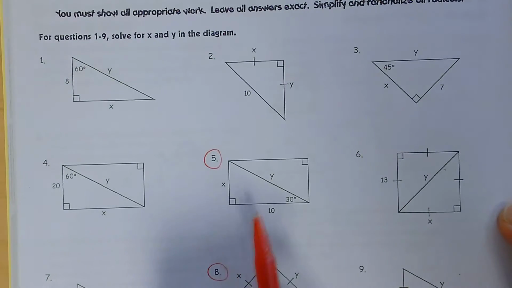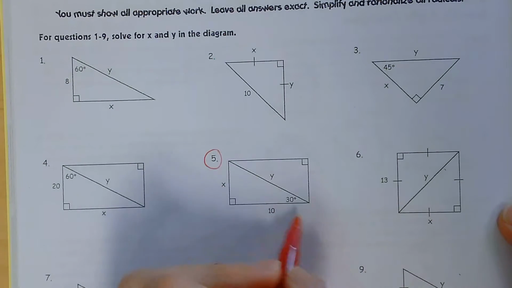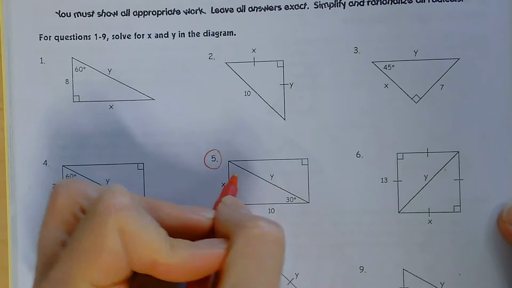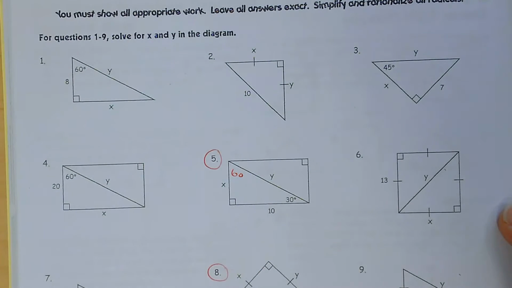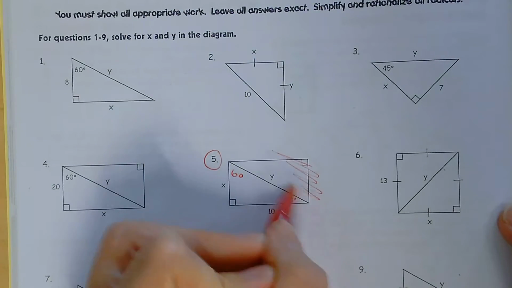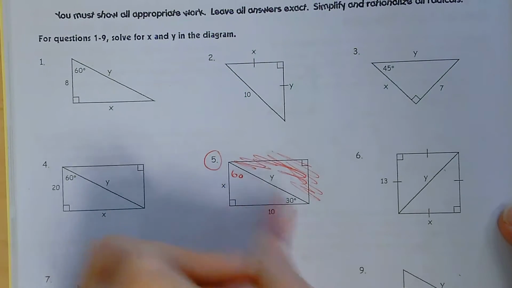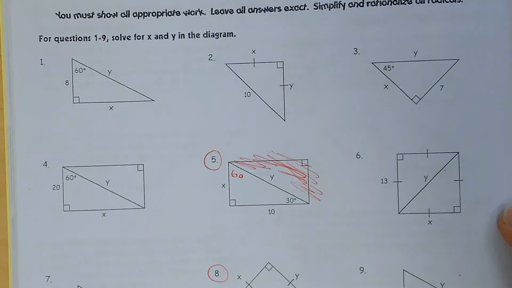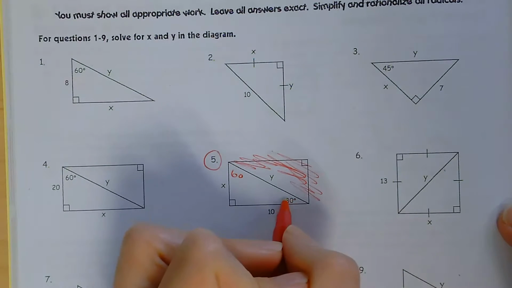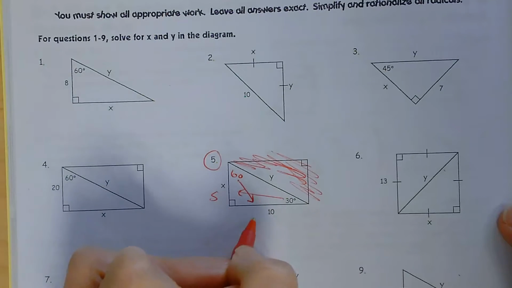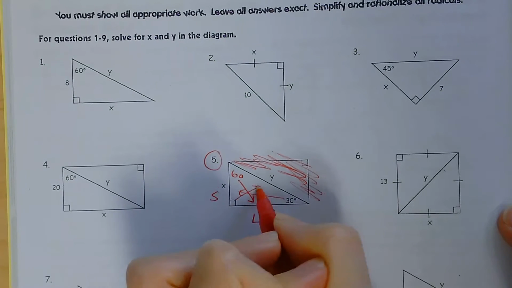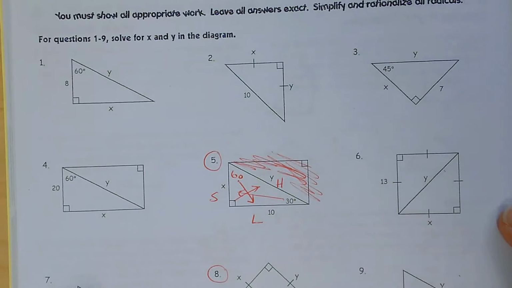All right. So on number 5, what happens is you notice it's a rectangle, but because the rectangle is sliced in half and it has a 30 and a 90, you know this angle has to be 60. It doesn't really matter that the rest of this is a triangle over here. Just focus on your 30, 60, 90. Okay, if it's a 30, 60, 90, you want to label across from the 30 is the short side, across from the 60 is the long side, and across from the 90 is what's considered the hypotenuse.